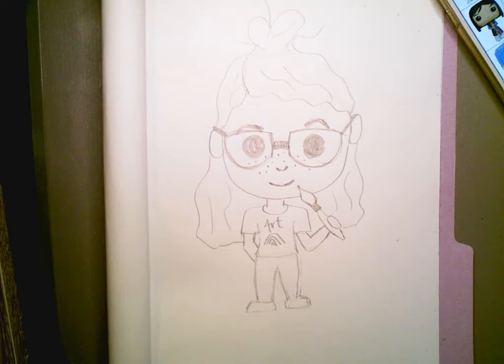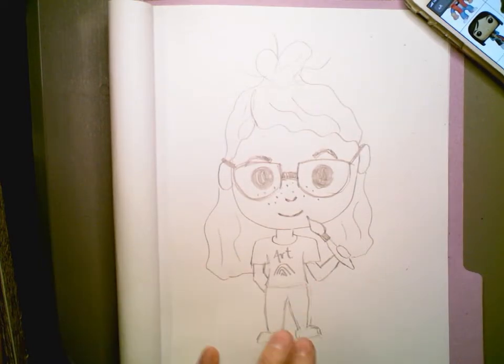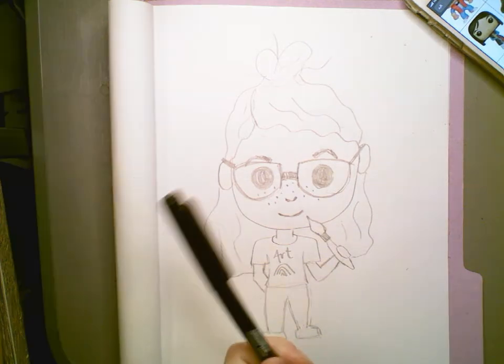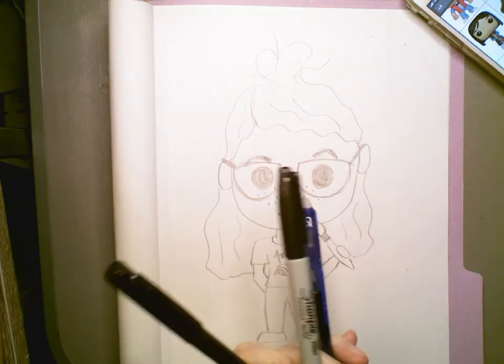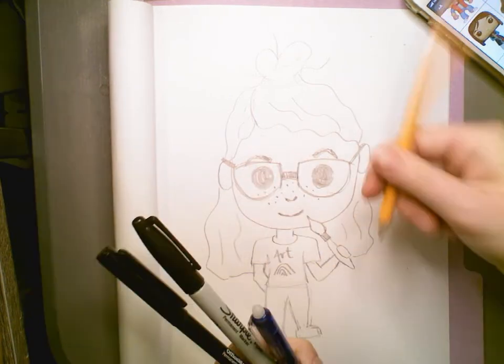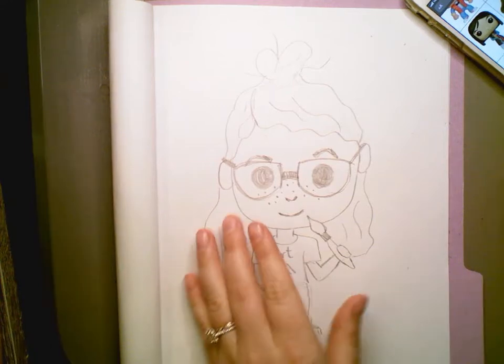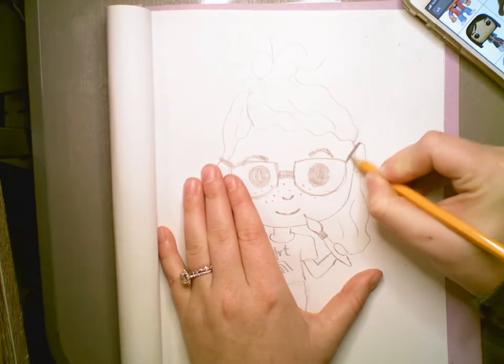Now, once you have that finished, you can find something at home to outline it with. If you have marker, pen, Sharpie, something at home. If you don't have any markers or pens or Sharpies, you can just use your pencil. And now you can add harder pressure.